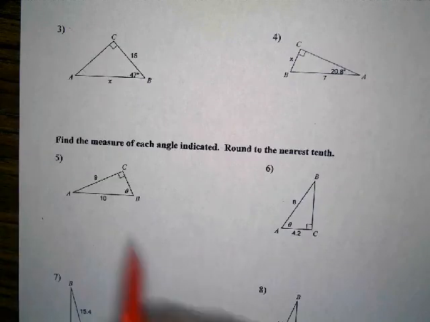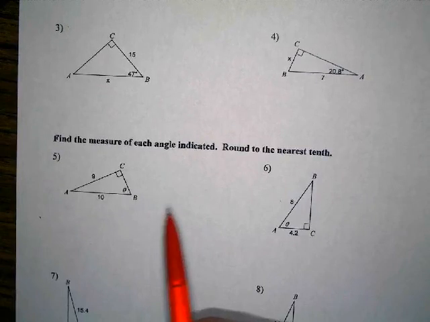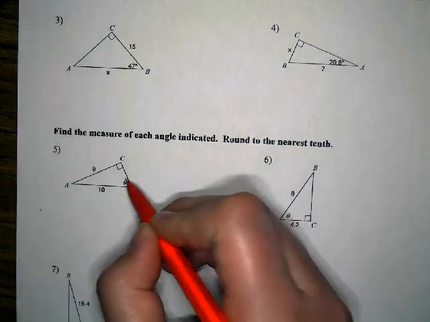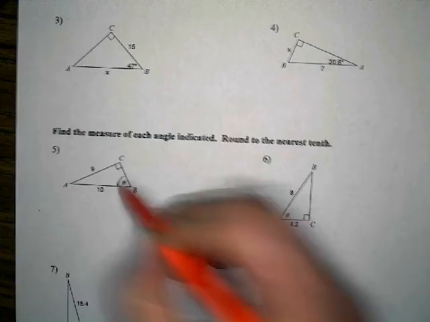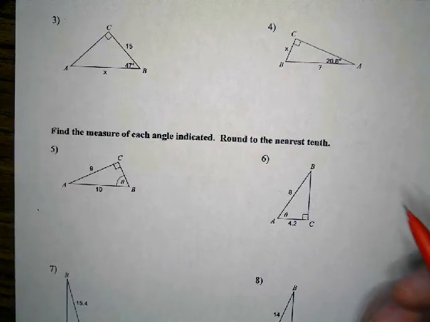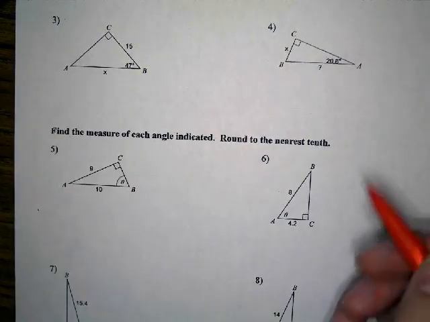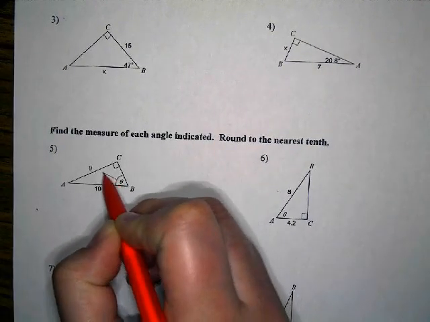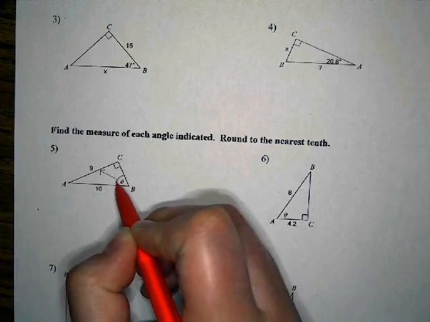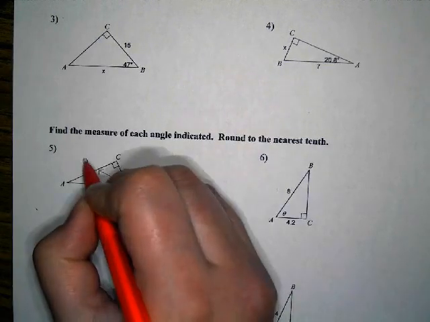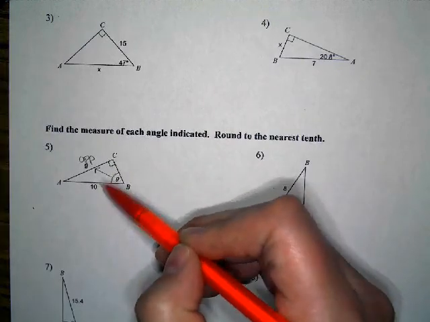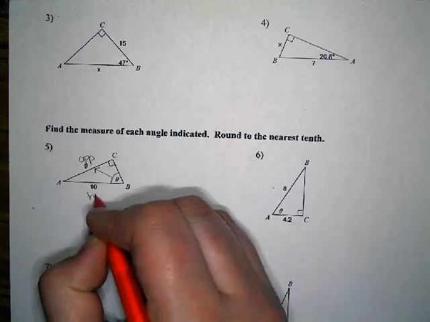When you get down here, these ones aren't asking you to find a side length, they're asking you to find an angle. So with this one, we're going to start with the angle just like we did the other ones, because the very first thing we have to figure out is which trig ratio to use. So here's the angle they're asking us to look at. The 9 is across from the angle, so that means it's the opposite side. The right angle points to the 10, that means this is the hypotenuse.